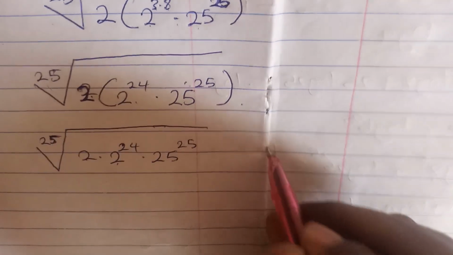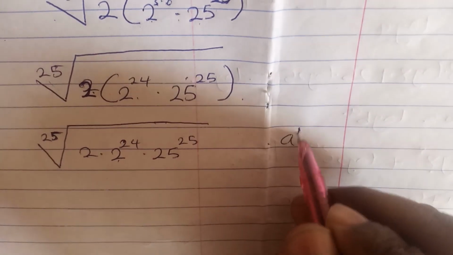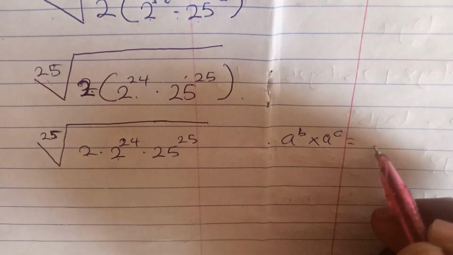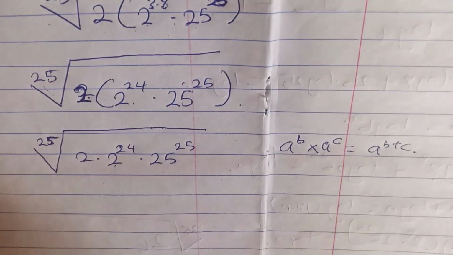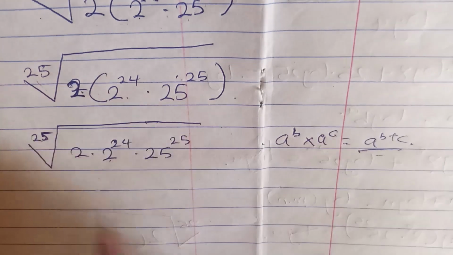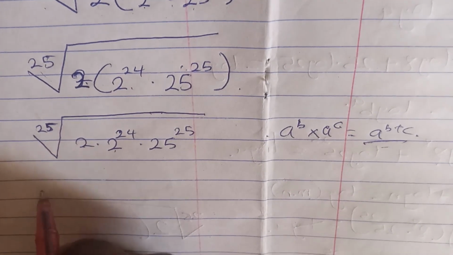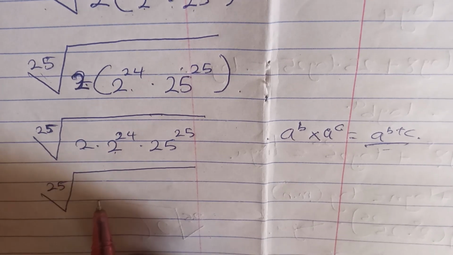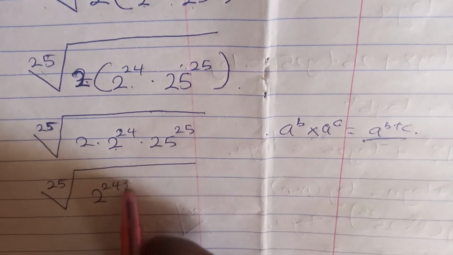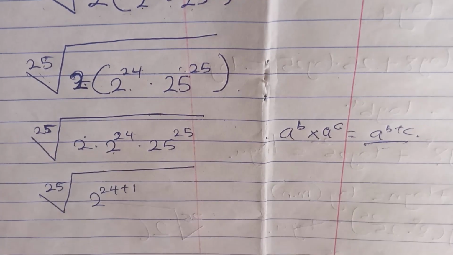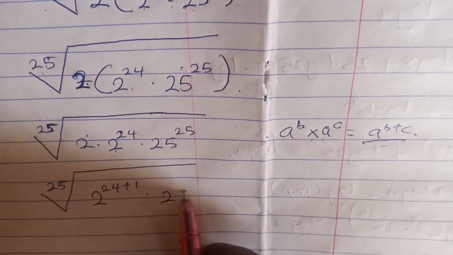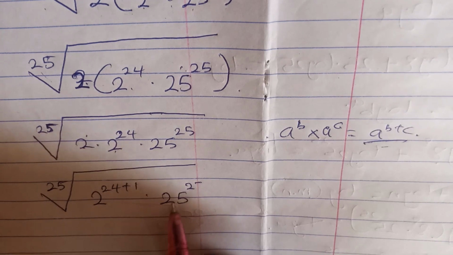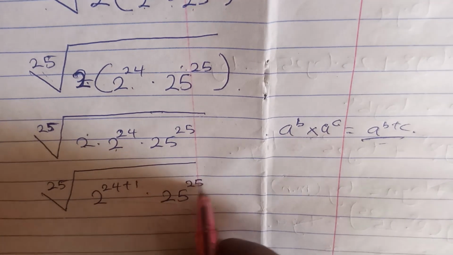Recall from the principle of indices that a to the power of b times a to the power of c is equal to a to the power of b plus c. If we apply this rule here, we have the 25th root of 2 to the power of 24 plus 1, recall this 2 has 1 as its power, times 25 to the power of 25.